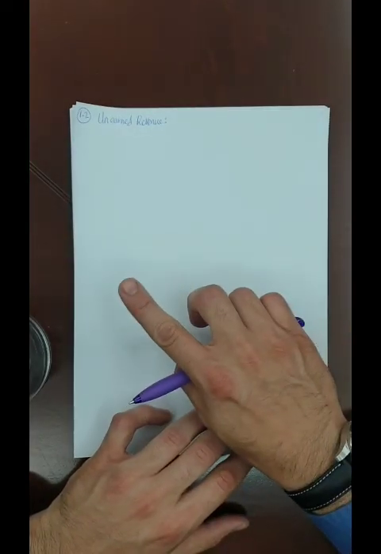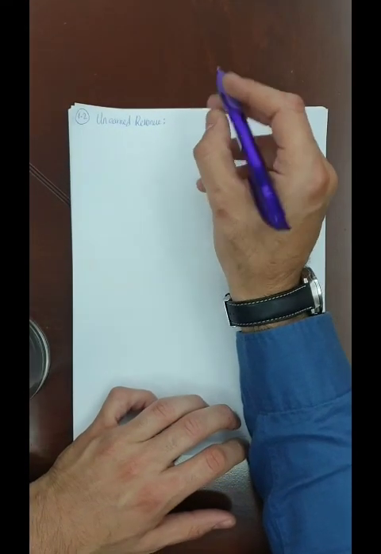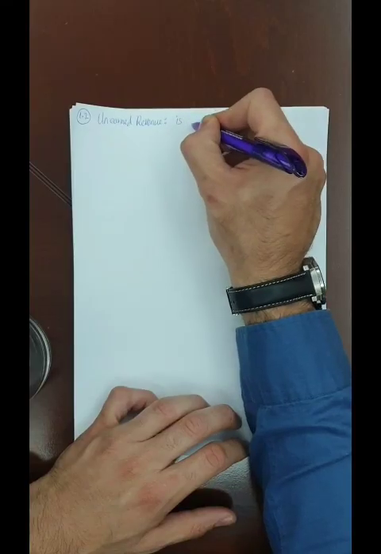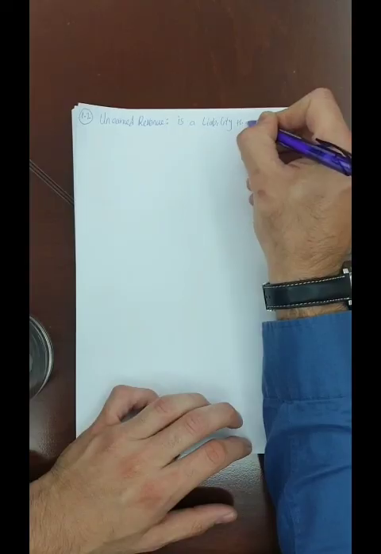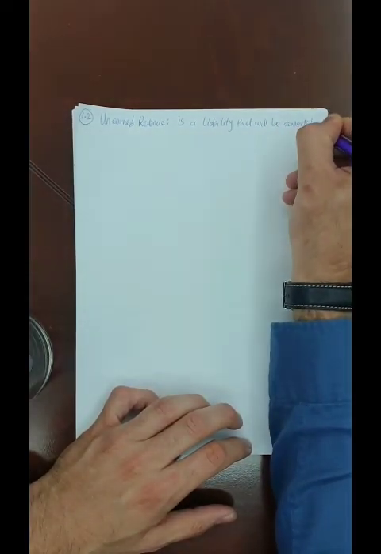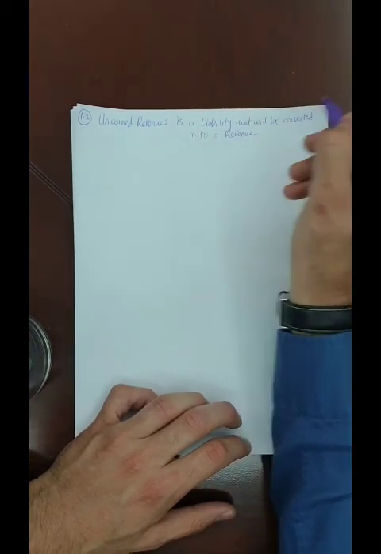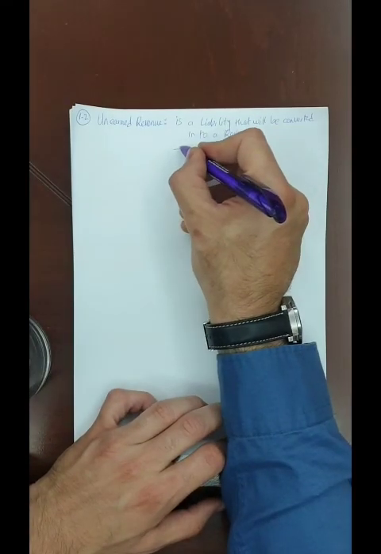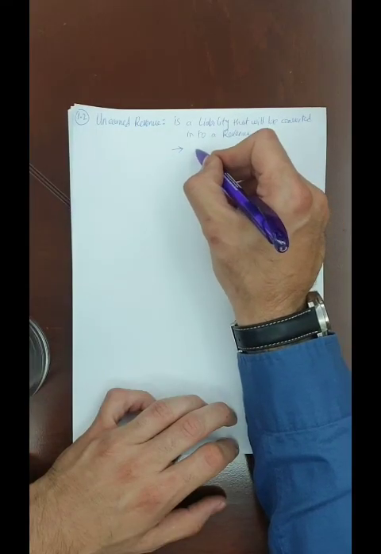So my revenue appears in the income statement. However, if I receive cash in advance and I don't provide the service, there shouldn't be any revenues in the income statement. And this is the realization principle. So unearned revenue is a liability that will be converted into a revenue. In this type of deferrals or adjusting entries, we apply the realization principle.